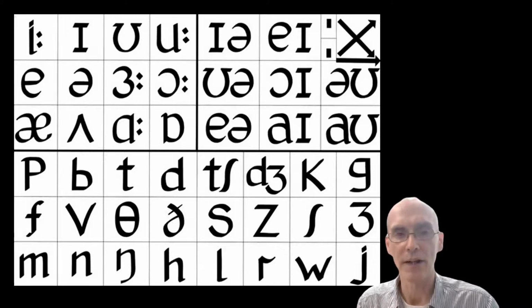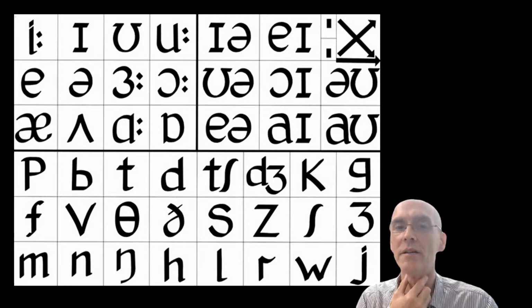You can see the one that looks like an S and a Z. I'm going to pronounce the sounds. S, Z. You can tell the difference by feeling your throat here with the sound. There's no movement here, but with the Z sound, we have some movement. And if I push slightly, I can change the sound.